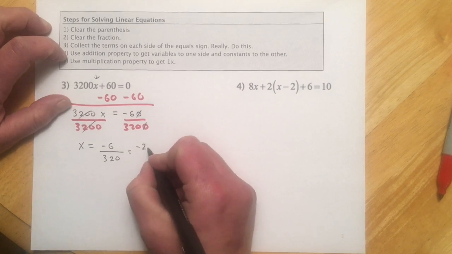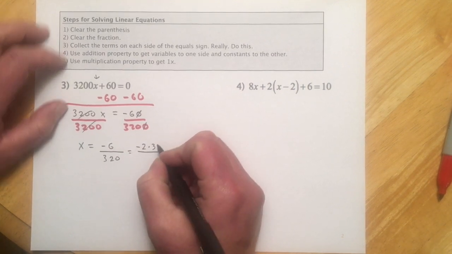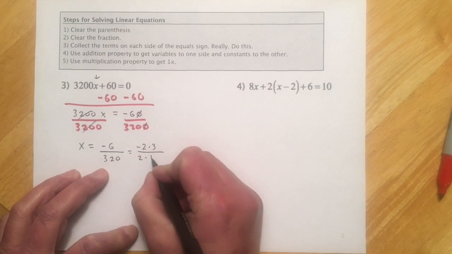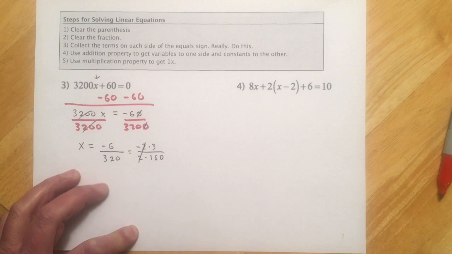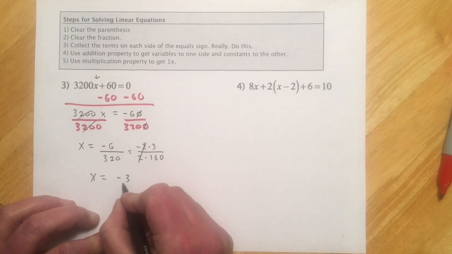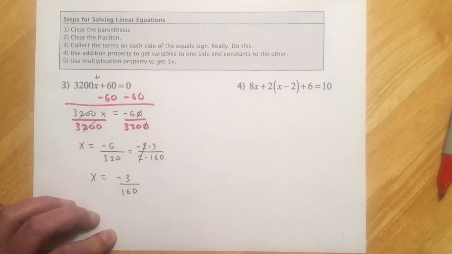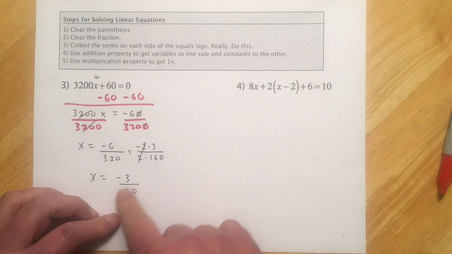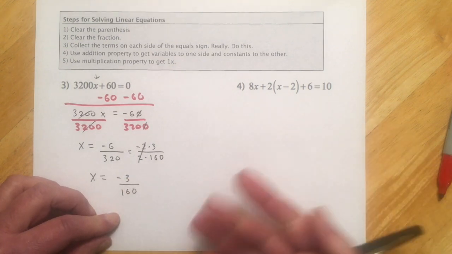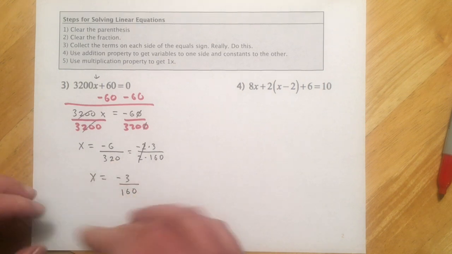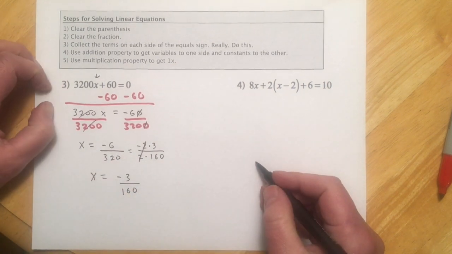I'll write this as negative 2 times 3 over, let's see, that'd be 2 times 160. Knock out those 2s, and we get x equals negative 3 over 160. When you put this in the computer, put in the fraction. If you change that to a decimal, you end up rounding and the computer will mark you wrong. So even if you get a crazy fraction like that, just put that answer in as is.